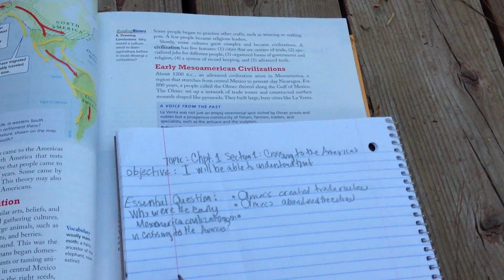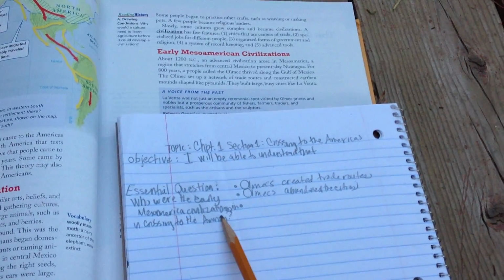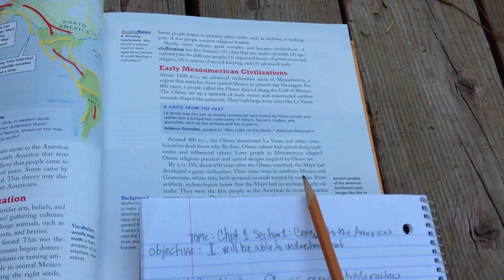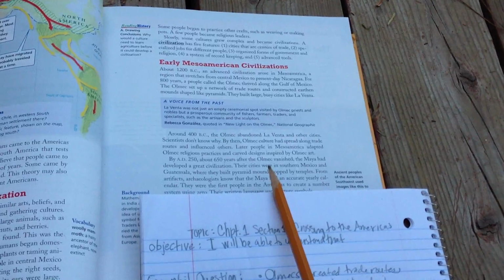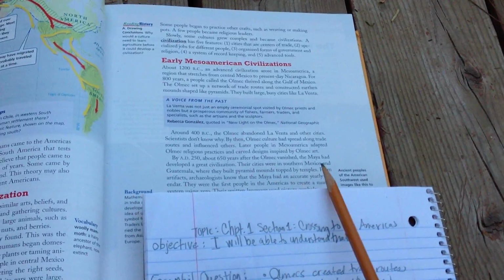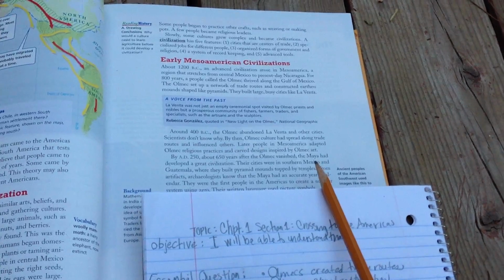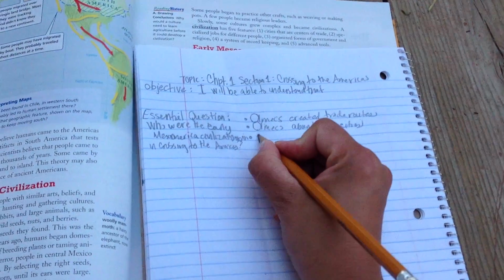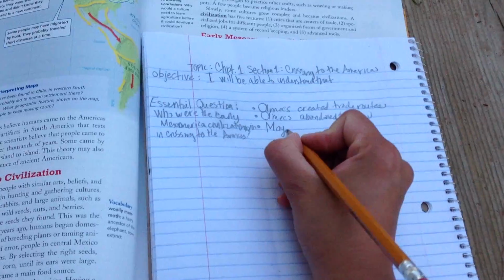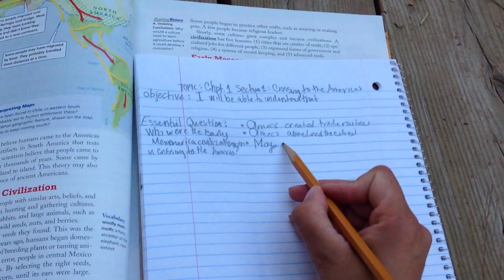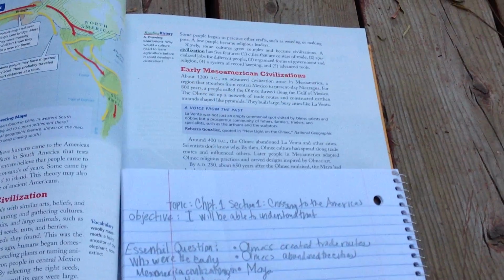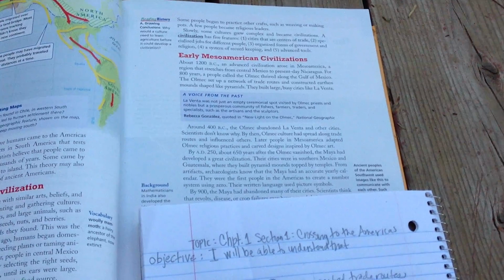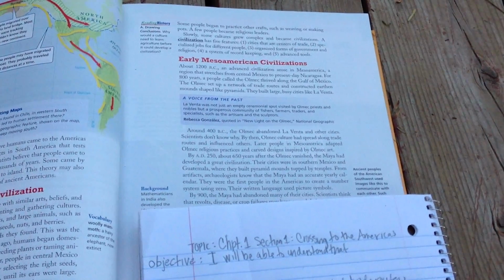Let's refer back to our essential question. Who were the early Mesoamerican civilizations in crossing to the Americas? Please take the time now, as we just read, to find who were, once the Olmecs vanished, who came in. If you said the Mayans or the Maya, you are correct. On your third bullet, you could put the Mayans or the Maya. The Maya crossed to the Americas. What did they bring along with them? You are correct. They created a number system using zero.